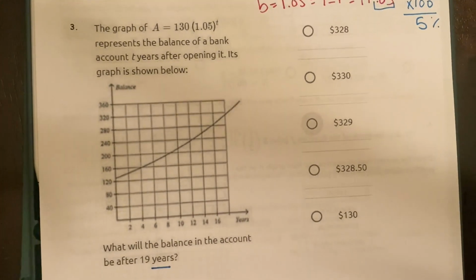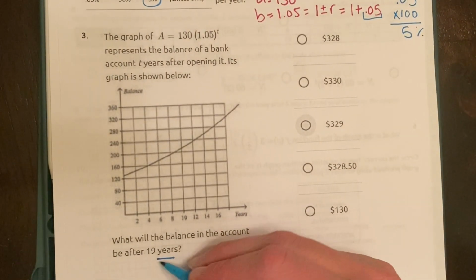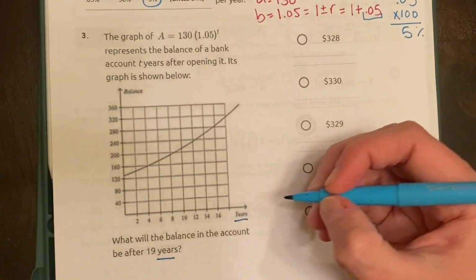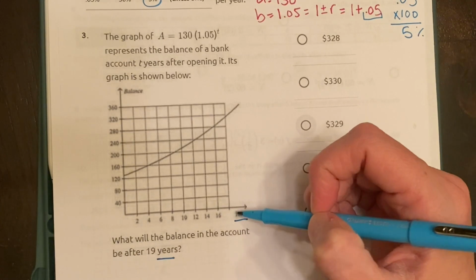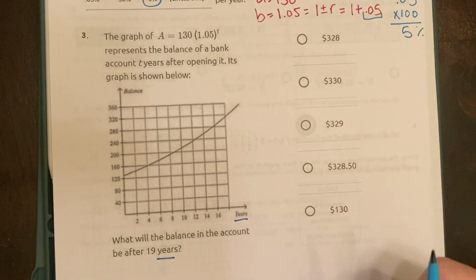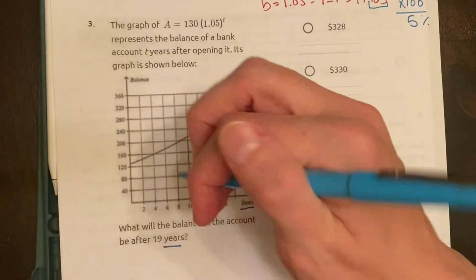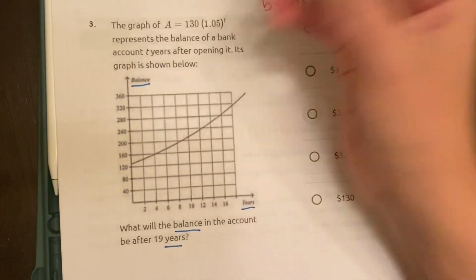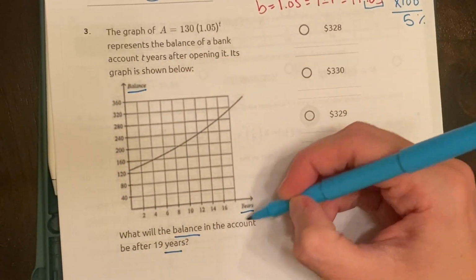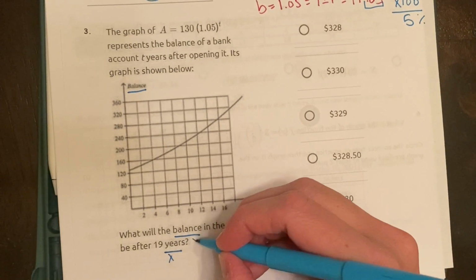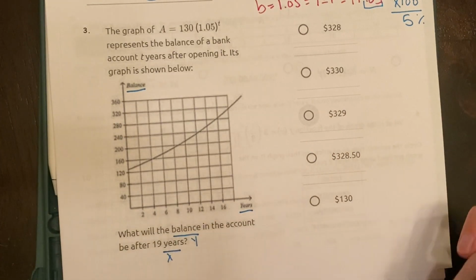I'm going to zoom out a little bit. Remember, years is time, which is X. We're going by 2, 4, 6, 8, 10, 12, 14, 16. 19 is not on there. So what else can we do? We want to find the balance, which is our Y value. So we want to figure out what's our Y value when our X value is 19. Where can we plug that in?